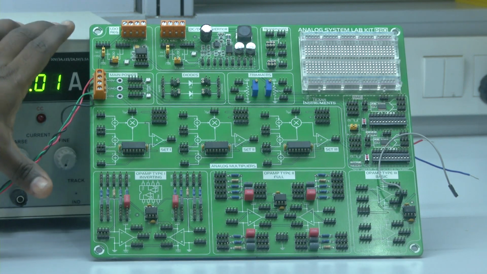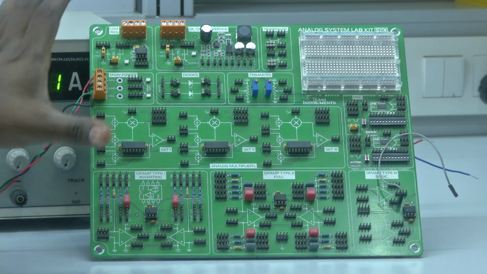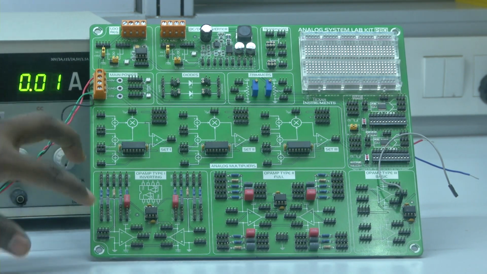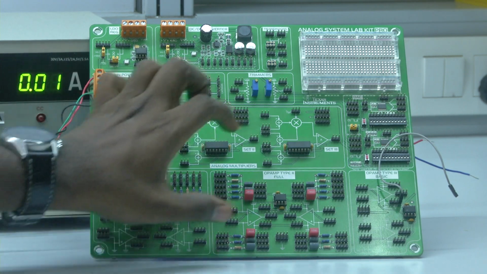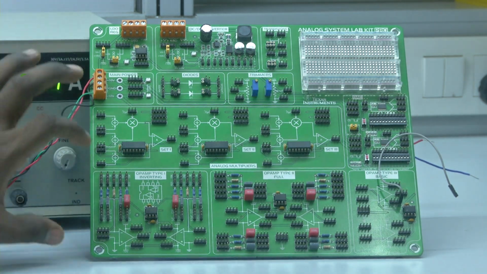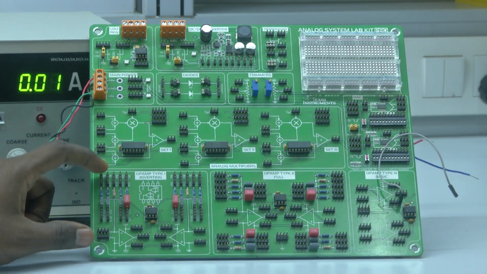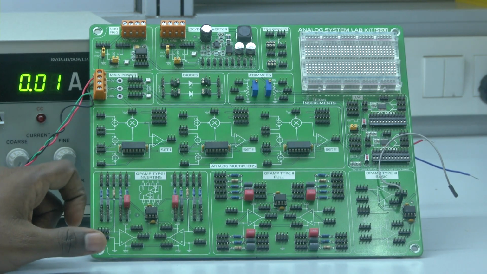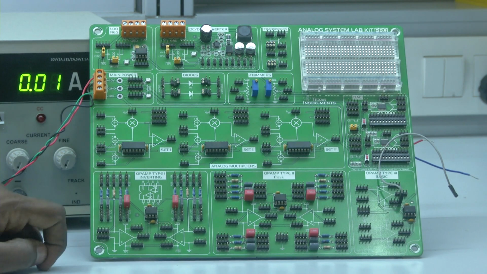If you look at our TA board, it is the Analog System LabKit Pro. It contains different subsystems. Here on the bottom side, if we observe, there are 3 different variants of operational amplifier. The first variant is called op-amp type 1 inverting, where along with the operational amplifier, which in this case is a dual operational amplifier, it has different resistances as well as capacitances.